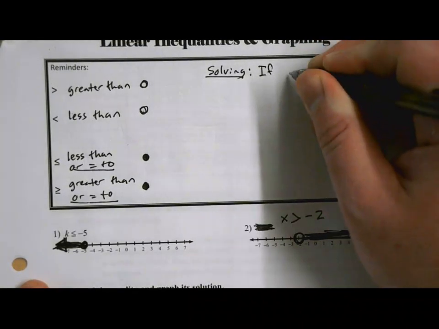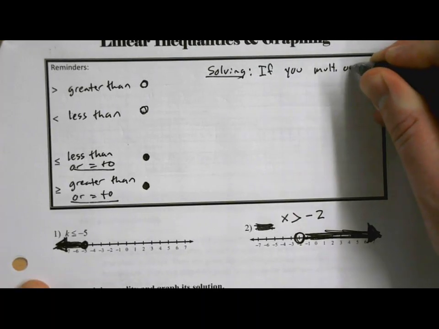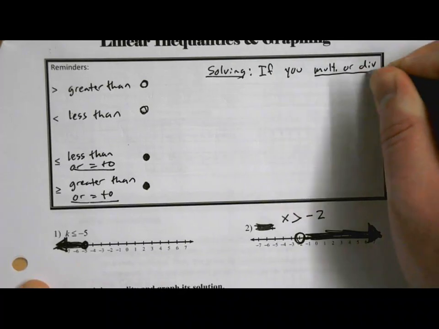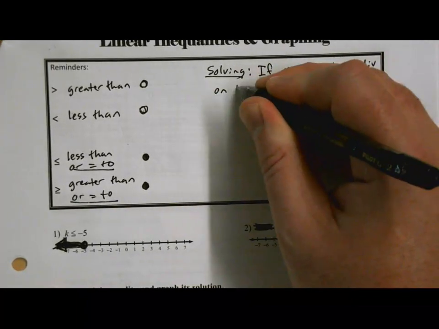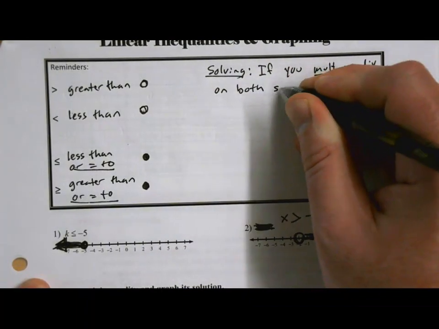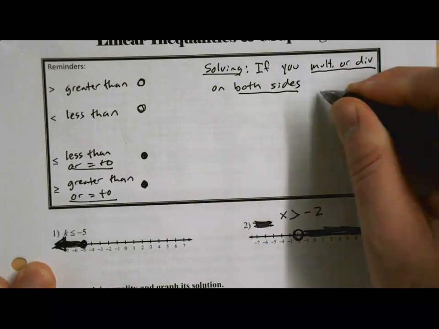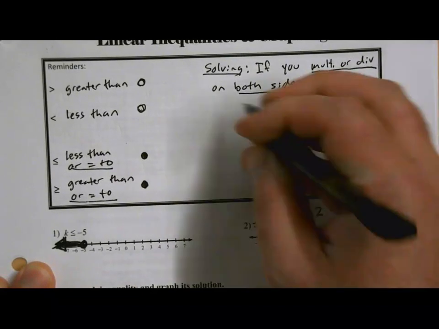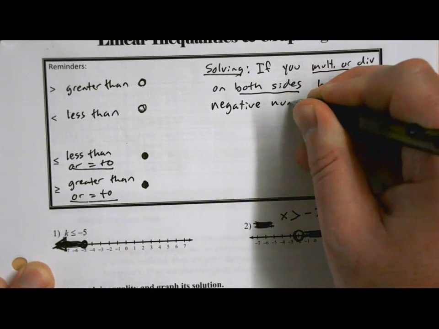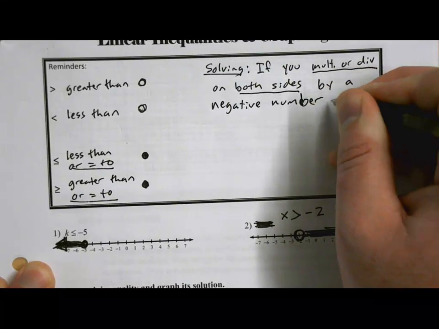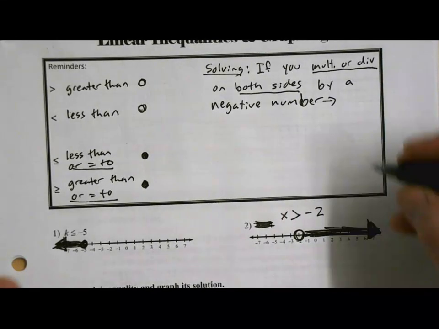If you multiply or divide on both sides by a negative number, then you need to flip the sign.